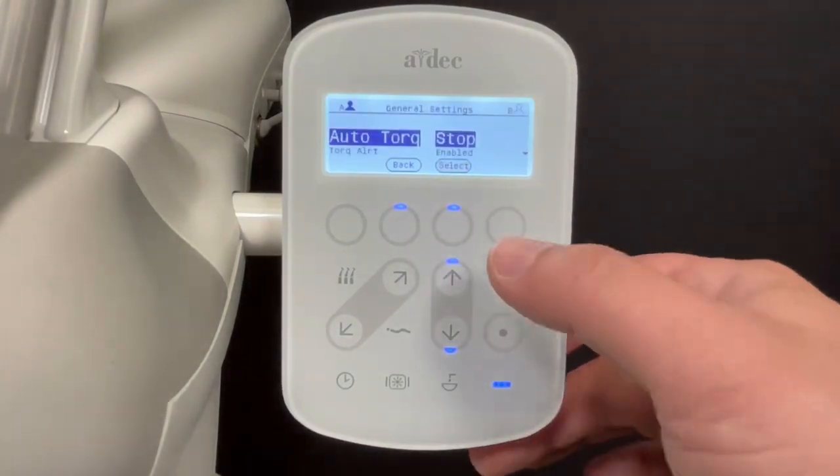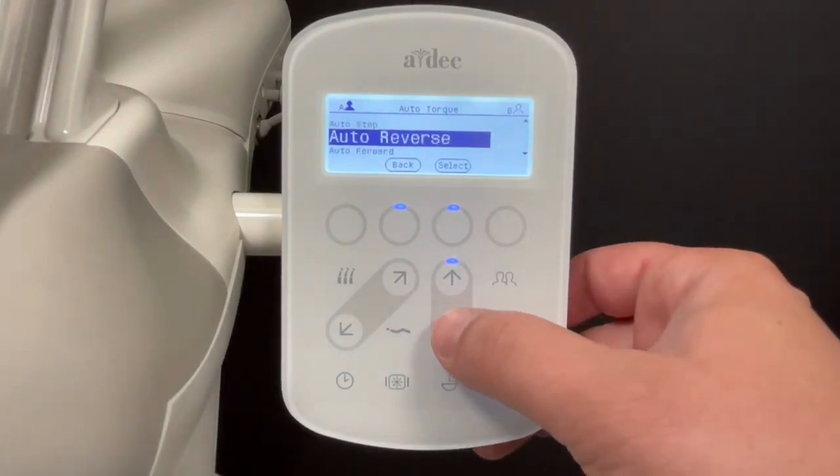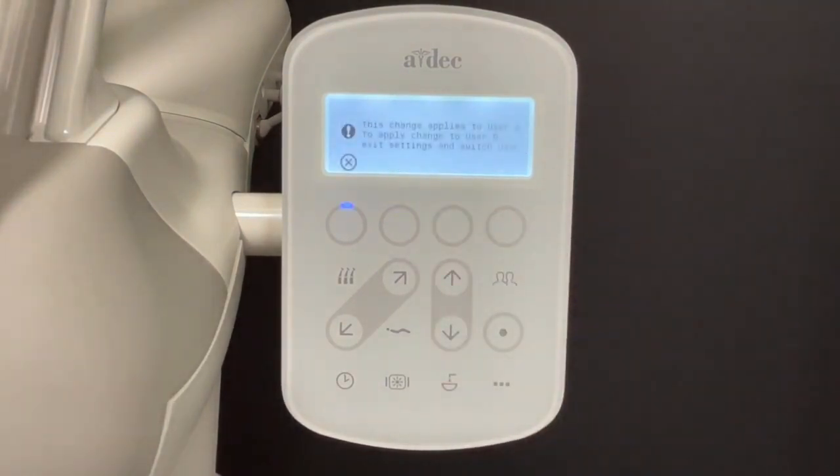Here you can access several Endo settings, including Auto Torque. Use the up and down arrows to scroll through the options. Then press Select to save the setting. Note that this selection only applies to the current A or B user.